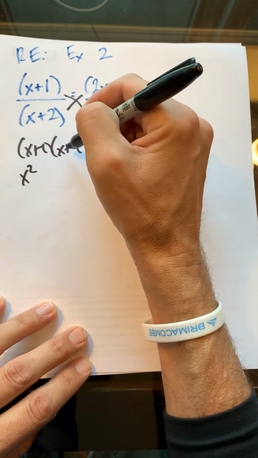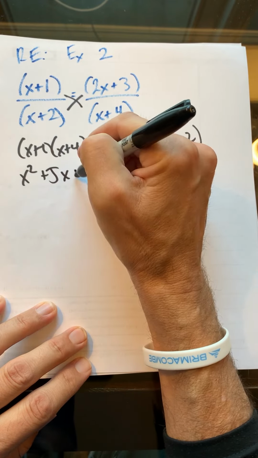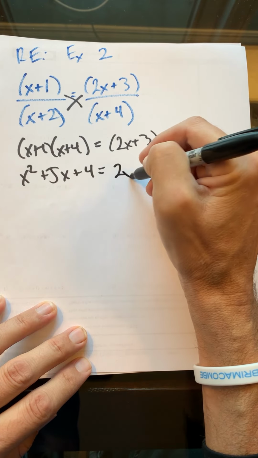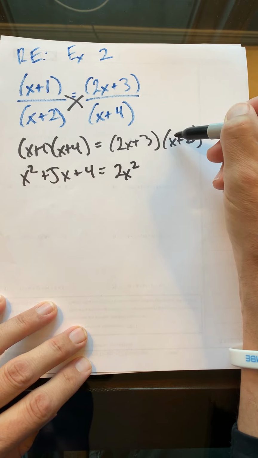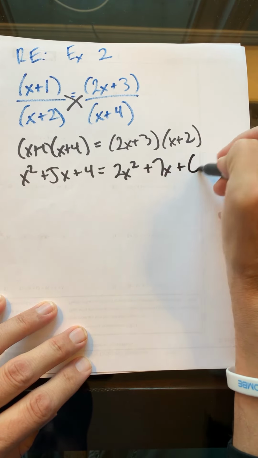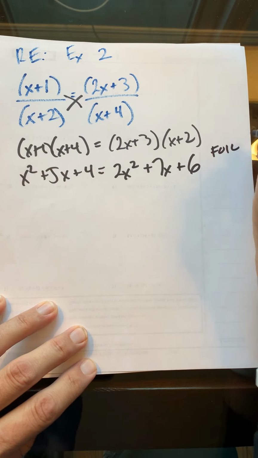That becomes x squared plus 4x plus 1x plus 4. I do FOIL in one step. I think it's quicker. 2x times x is 2x squared. 2 times 2 is 4, and 3 times x is 3x. So 4x plus 3x is 7x, and then 3 times 2 is 6. That's just our FOIL step.